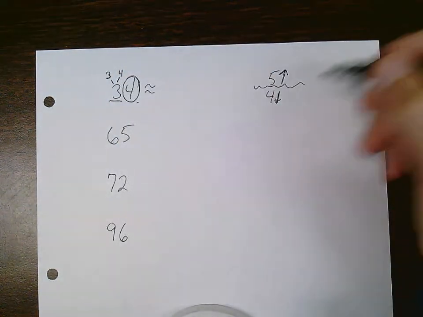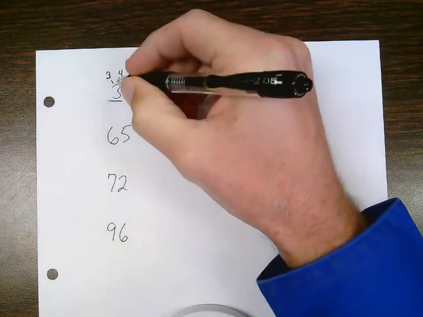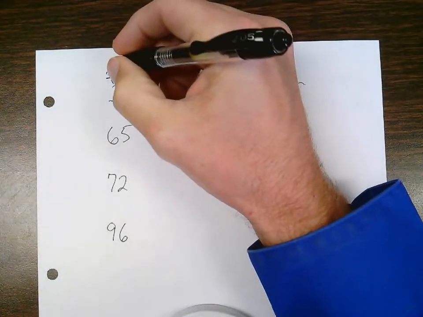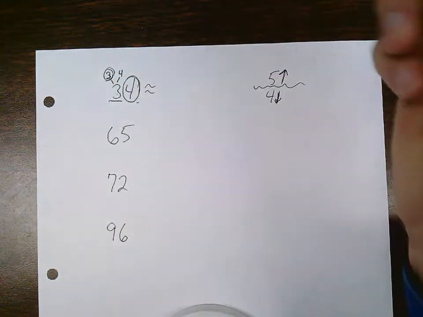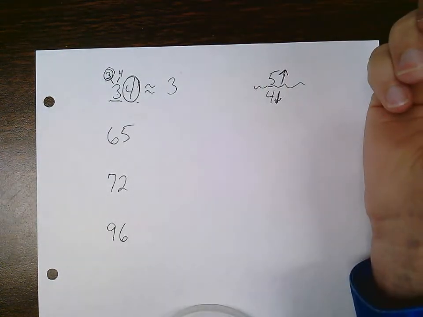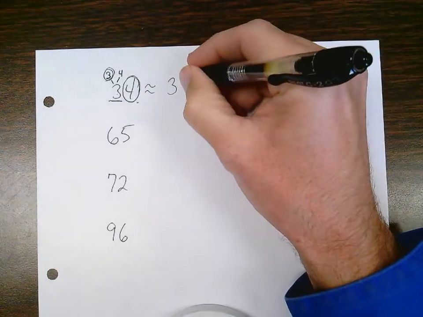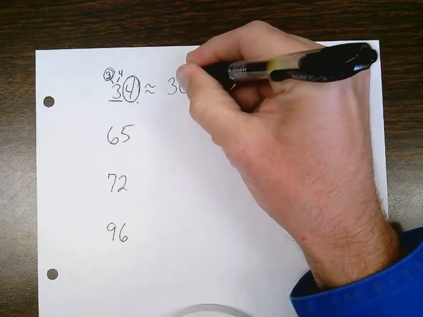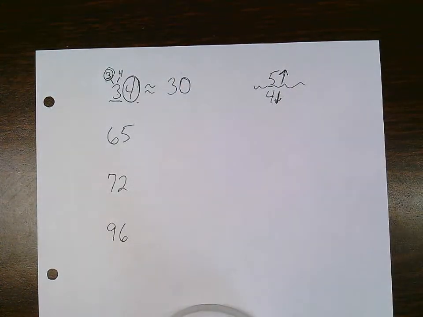Since my circle digit is a 4 or lower, my underlined digit stays the same. So it's going to stay a 3. Everything after the underlined digit is going to become a 0. So 34 rounded to the nearest 10 is 30. On to the next one.